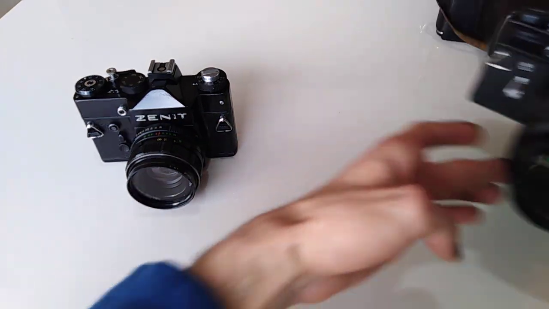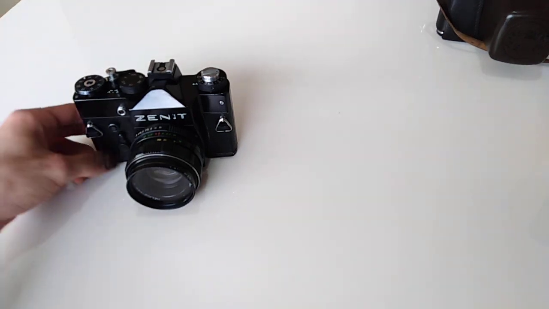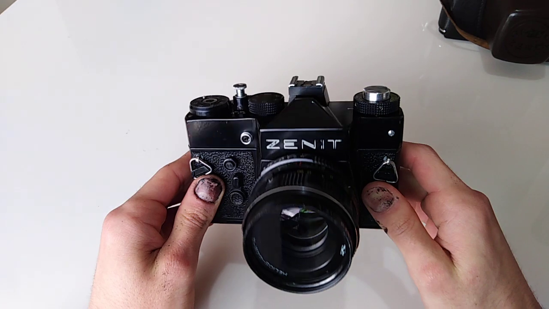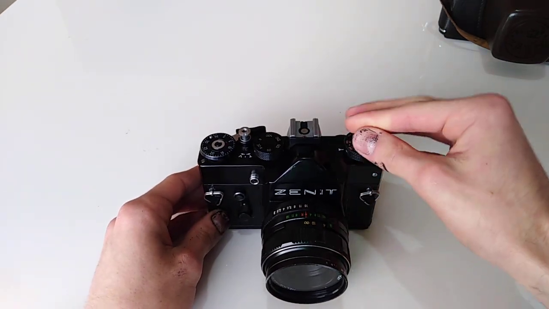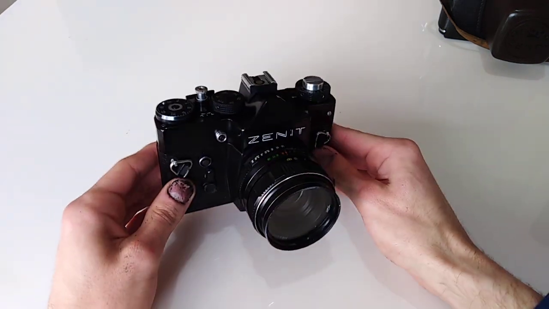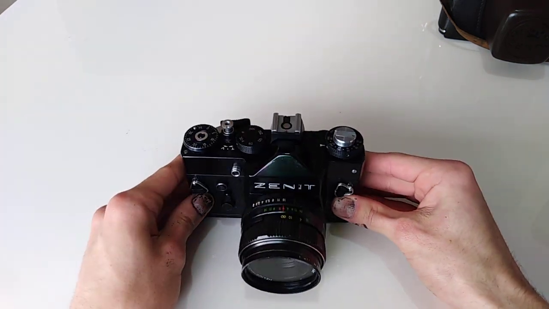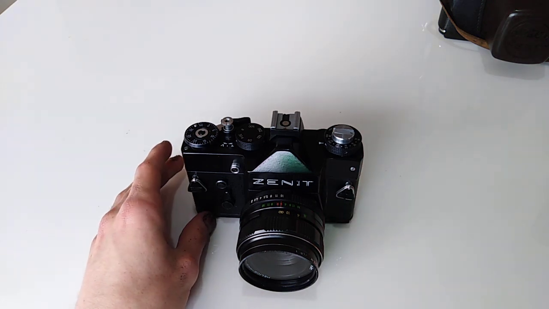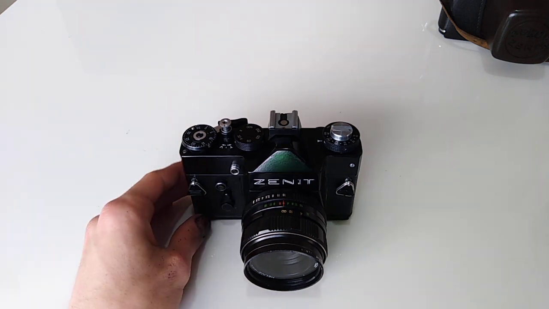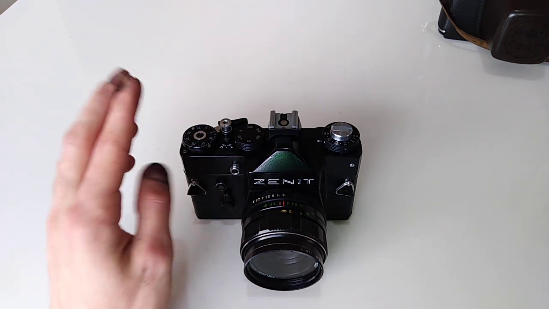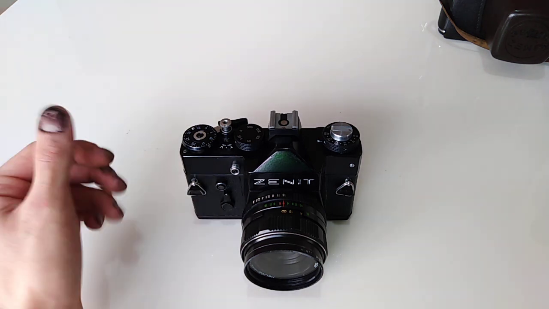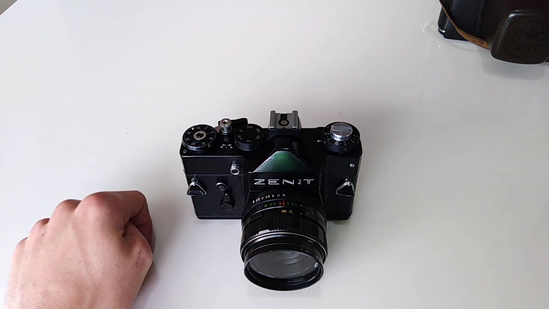So we're going to begin speaking a little about the Zenit 12 family of cameras. This is a Zenit 12 only. But remember that the Zenit 12 family includes the Zenit 12 right here, the Zenit 12 XP and the Zenit 12 SD. The Zenit 12 family of cameras was manufactured between 1983 and 1994. So this is a posterior model than the TTL, so this is a newer camera, although they overlapped the fabrication of the cameras.